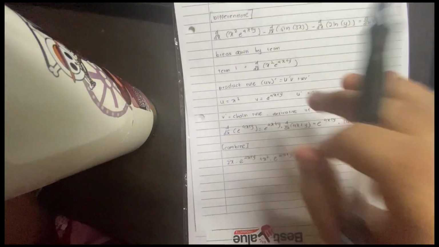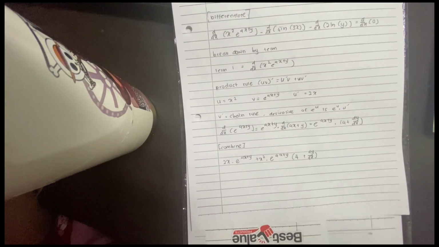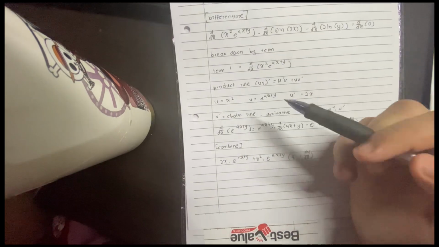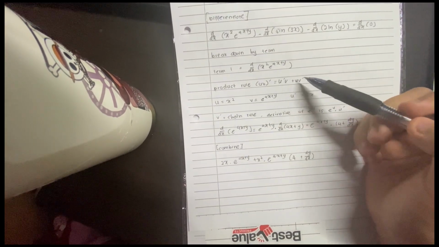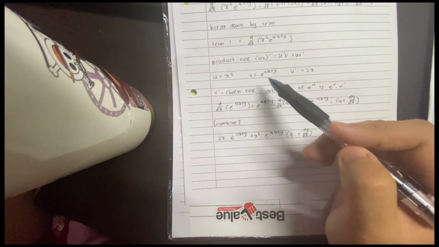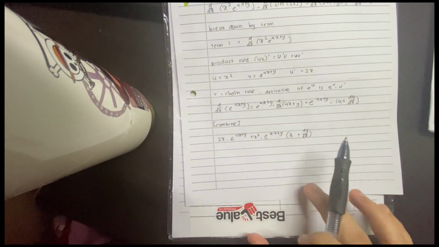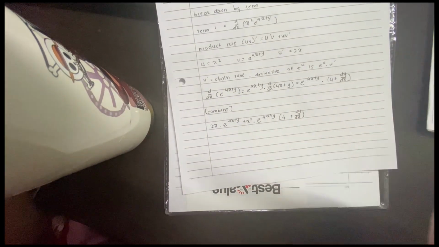So we get the first term. What is the first term? d per dx of x^2 e^(4x+y). So we're using the product rule. What is the product rule? The product rule: (uv)' equals u'v plus uv'. So we let u equal x^2 and v equal e^(4x+y), so u' is 2x. To find v', we need to use the chain rule.